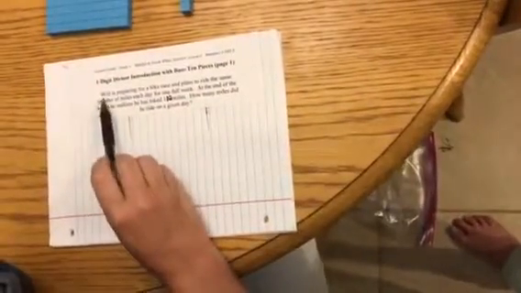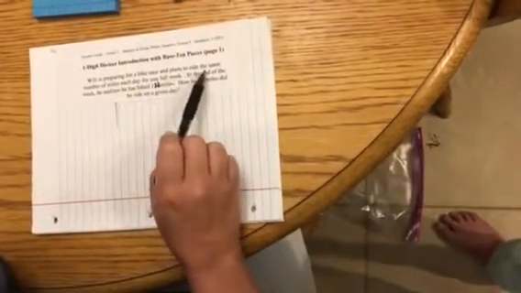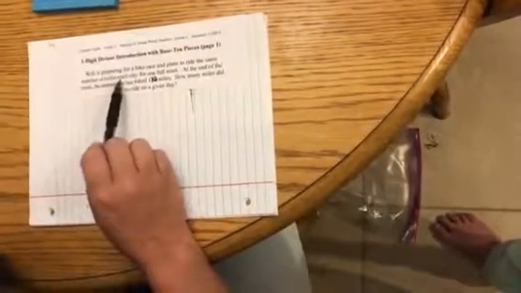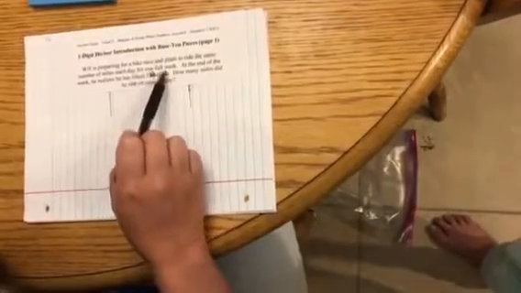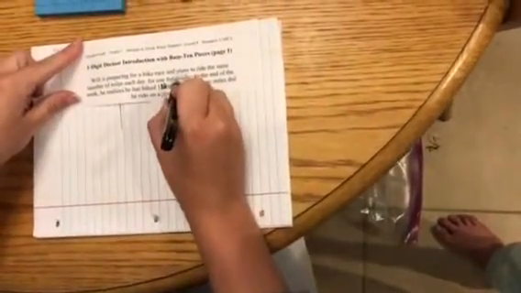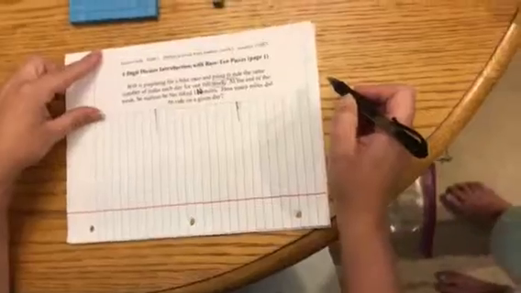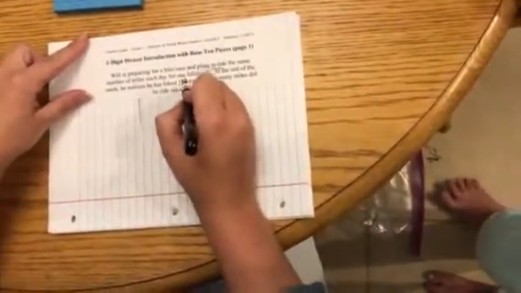Okay, so I'm gonna read this. Will is preparing for a bike race and plans to ride the same number of miles each day for 1 full week. When I'm reading 1 full week, I know that a week is 7 days, so that must be an important number. At the end of the week, he realized he's biked 112 miles.